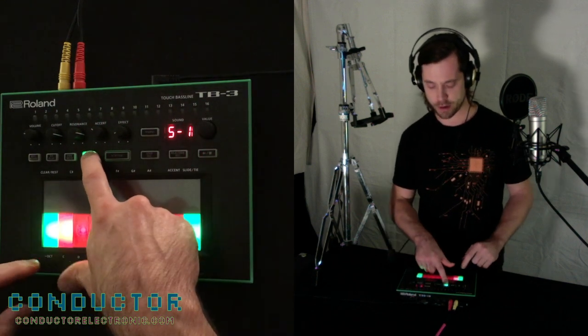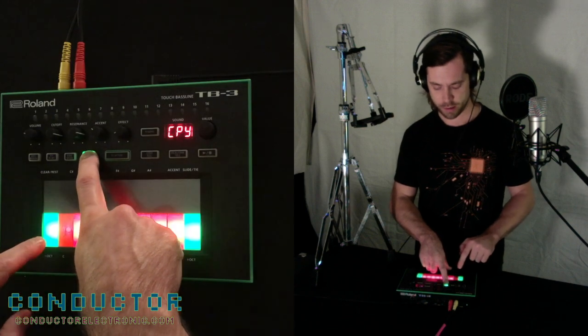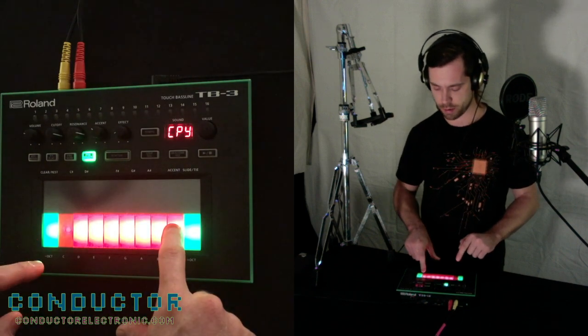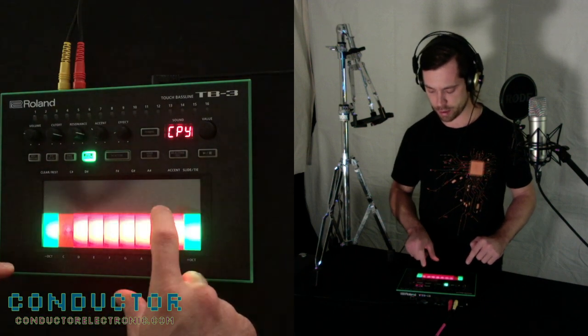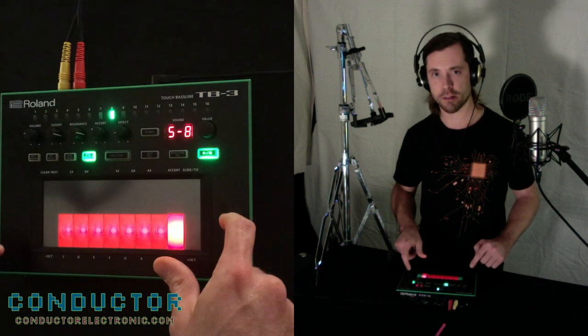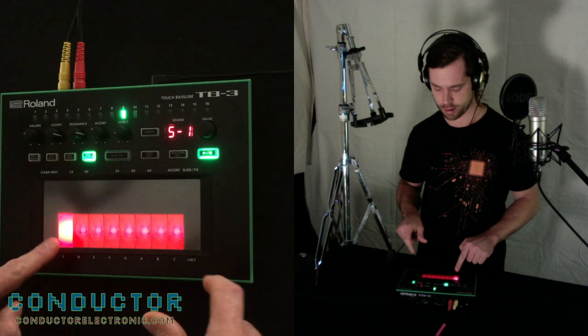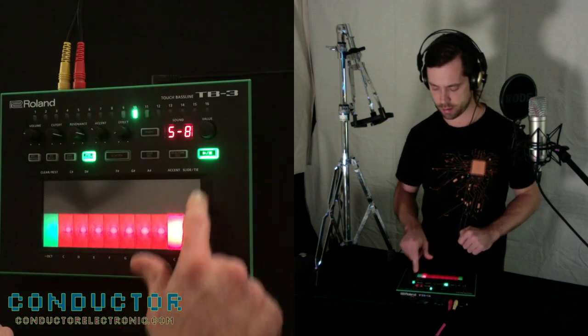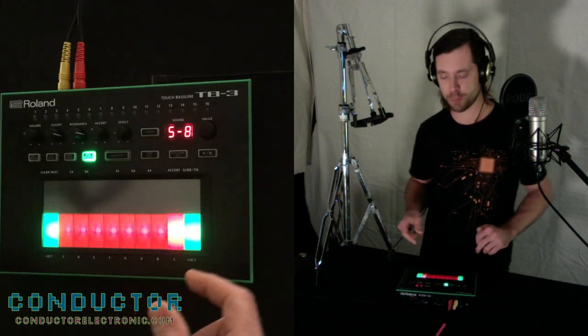So I'm going to hold down pattern select, select the pattern that I want to copy, which is number 1 here, and I'm going to copy it over to number 8. You can see it says copy and all of these are flashing, so I'll just select number 8, and that's it, it's done. So now number 8 sounds the same as number 1. Here's number 1, and here's number 8. They're the same.